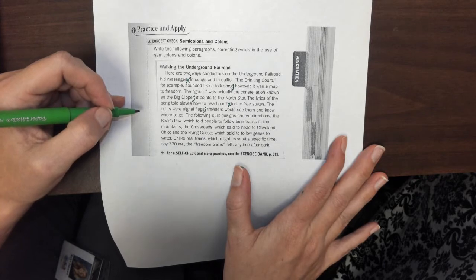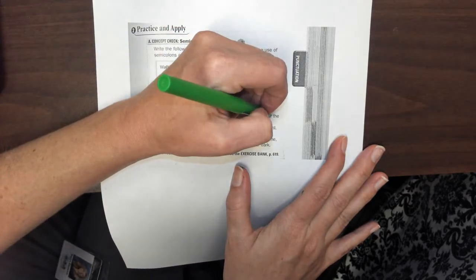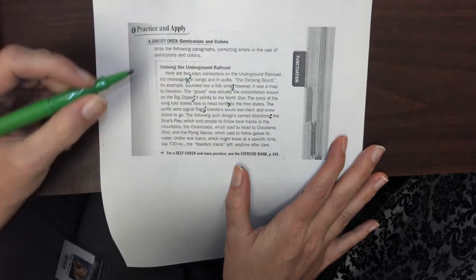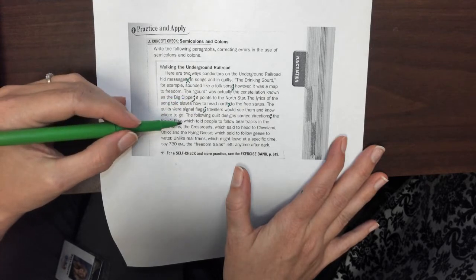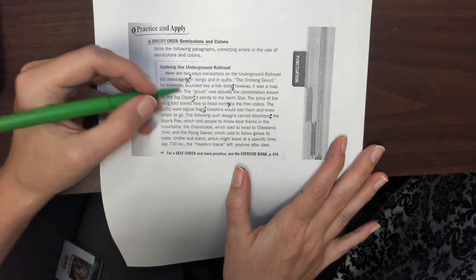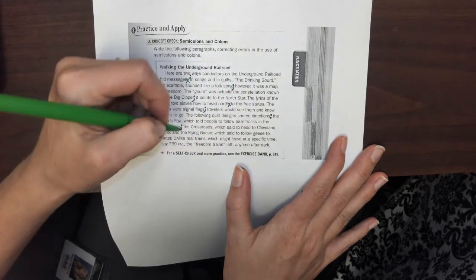Lots of mistakes in this sentence. The first is, the following quilt designs carry directions. This semicolon needs to become a colon to introduce the list. Then I have a list that has commas within it. So, the bear's paw, comma, which told people to follow bear tracks to the mountains. I need to change this to a semicolon to let me know that all of that goes together.